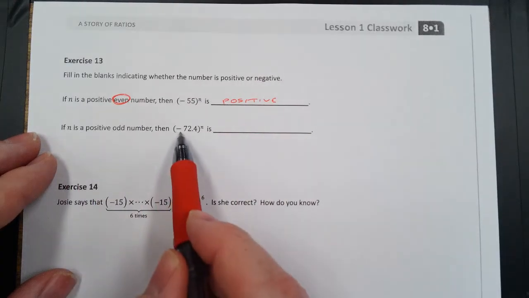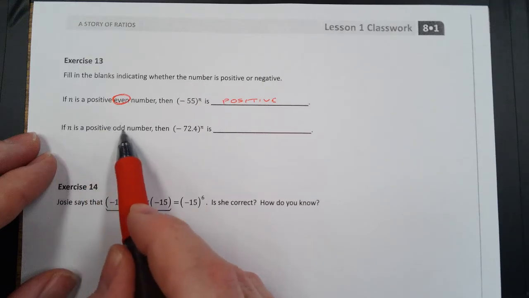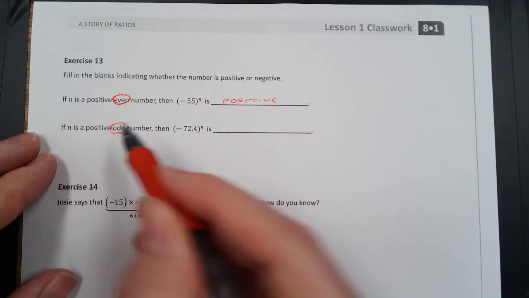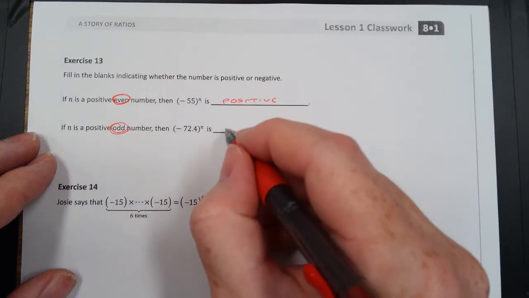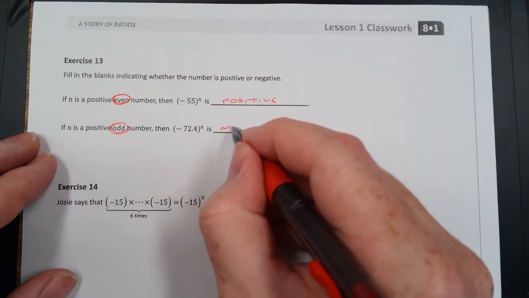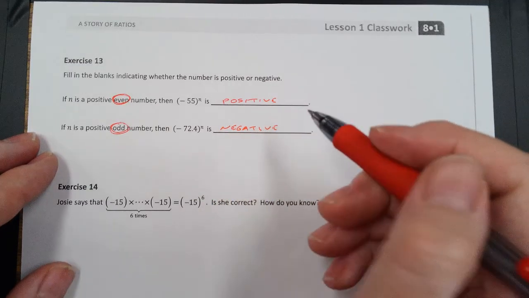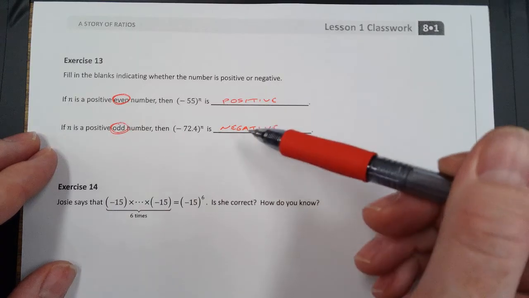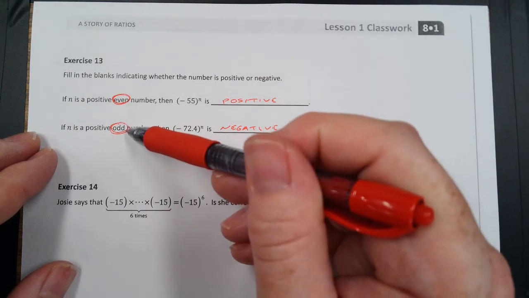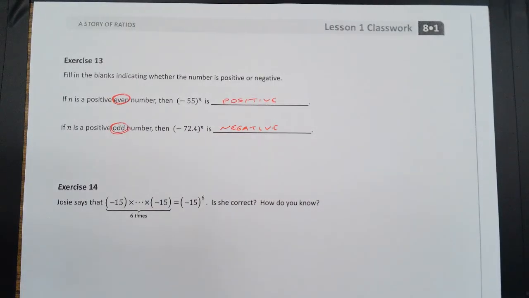What about negative 72 and 4/10, if n is a positive odd number? Odd means there's a leftover negative 72 and 4/10 without a partner, so that leftover one changes everything to a negative. If everybody has a dancing partner, the whole dance is positive. If one person is odd and left out without a dancing partner, the whole dance is negative. You can think of it that way if you want.